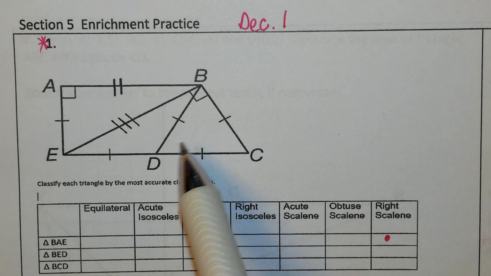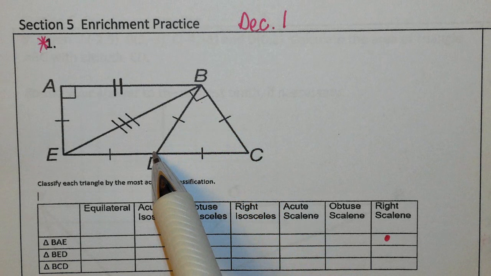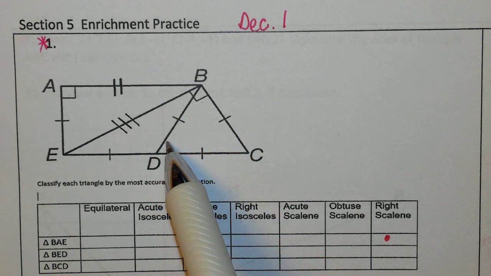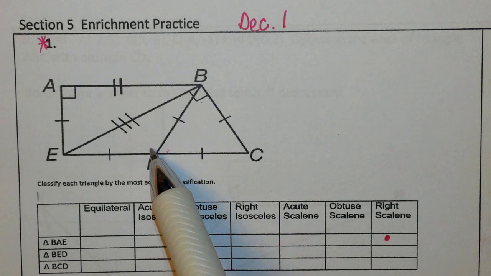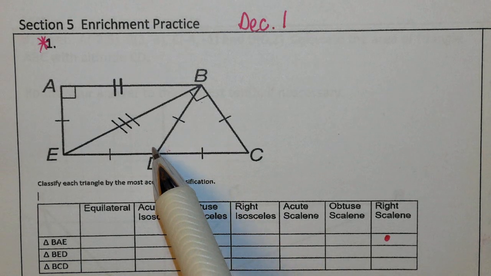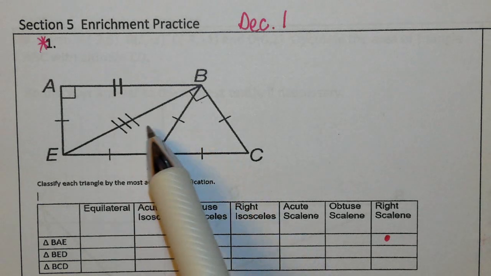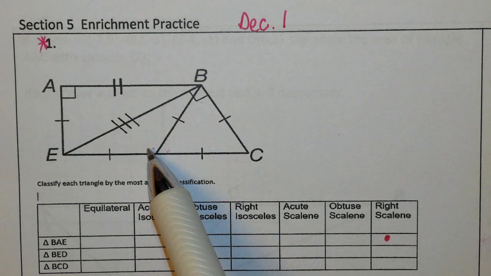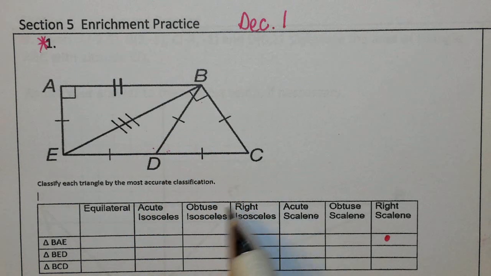So in this case, I know that each one of these angles are 60 degrees. If I needed to figure out what this one is, since this one is 60, I could just subtract that from 180 and know that this one would be 120. In doing so, I know that I could identify this triangle by its sides, calling it isosceles, and also by its angles, having one angle that is going to be obtuse. So we know that this is going to be an obtuse isosceles.